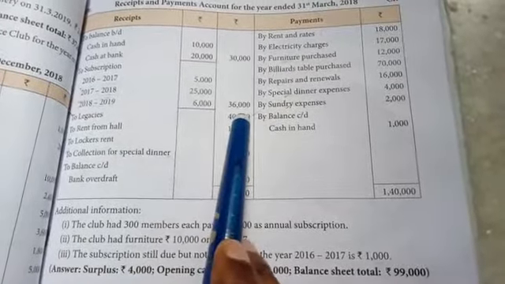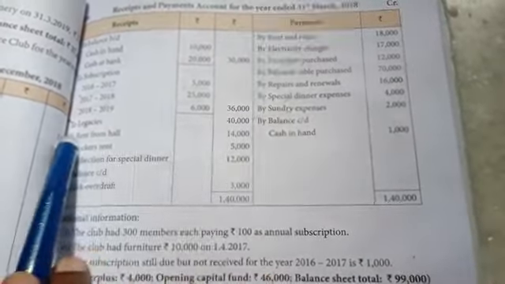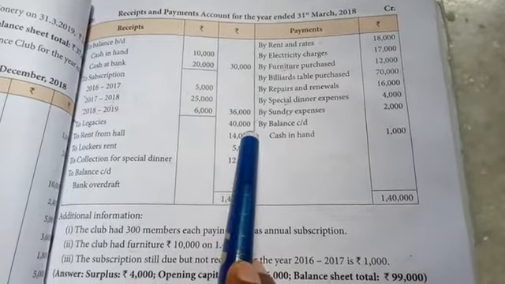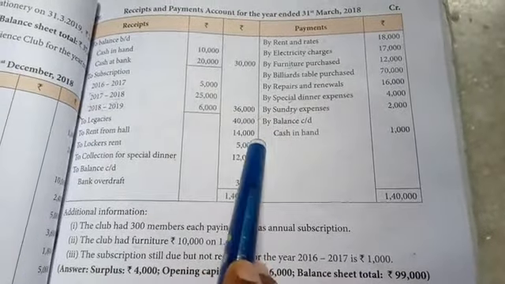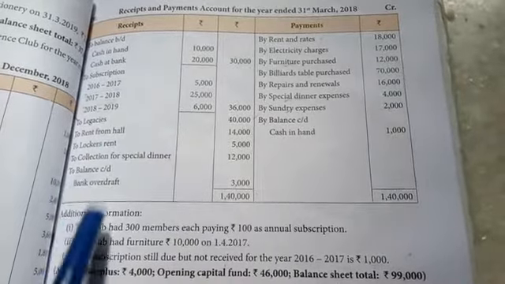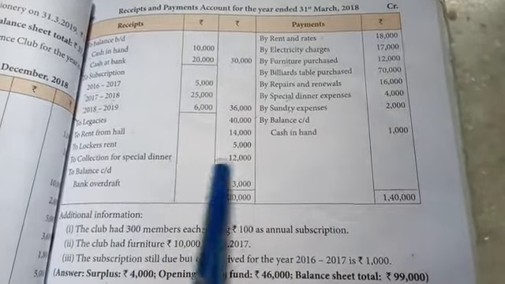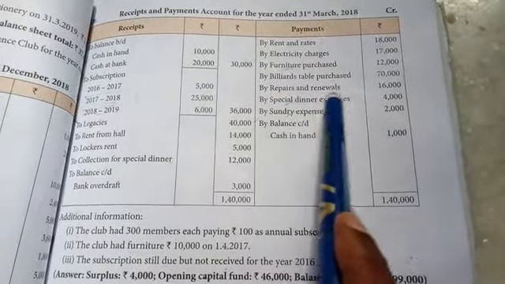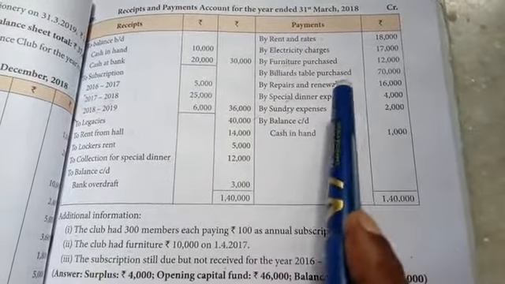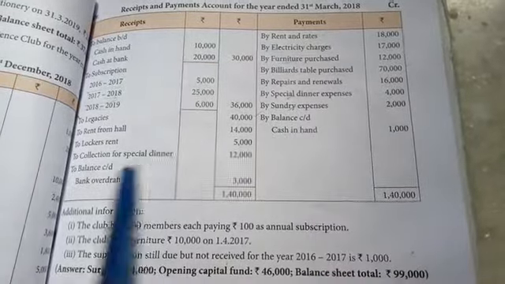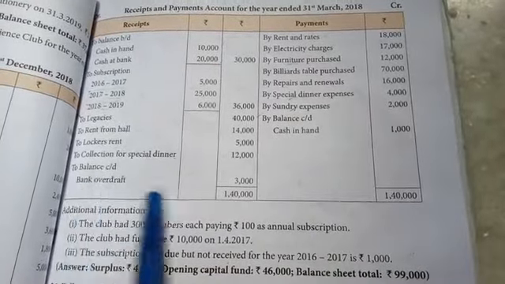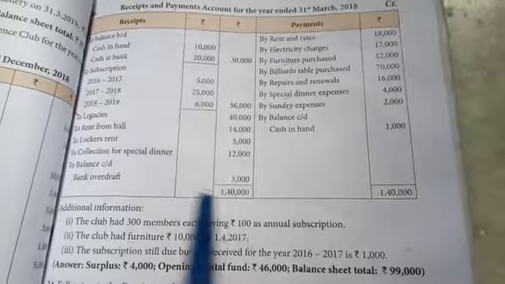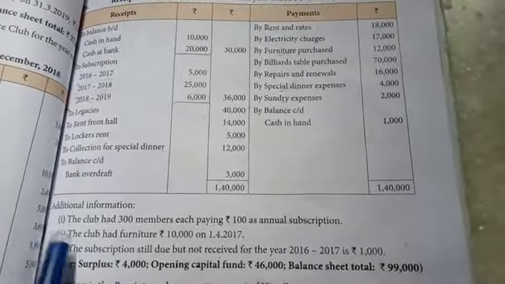Legacy, capital receipt, liability side. Rent from hall, revenue receipt, income side. Locker rent, revenue receipt, income side. Collection for special dinner, it should appear on the income side. If any special dinner expense, it should be subtracted or shown on the expenditure side. Then balance carried on, bank overdraft closing balance, it should appear on the liability side of the closing statement.